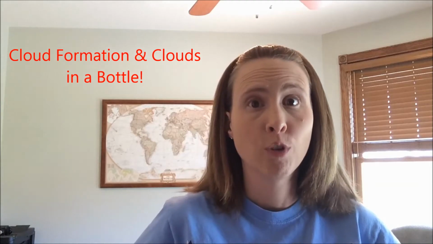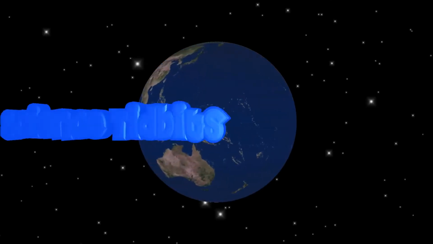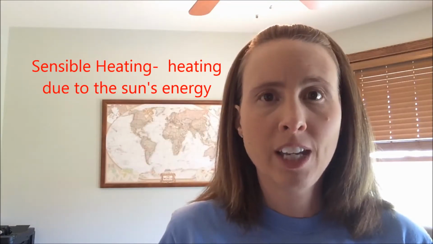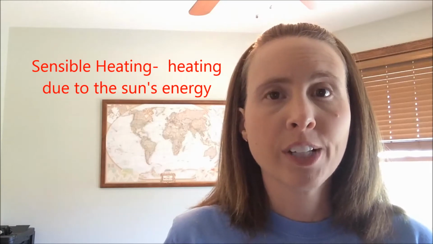Let's talk about cloud formation. You have sensible heating versus latent heating, the two types of heating that go on in the atmosphere. Sensible heating is also called free convection.